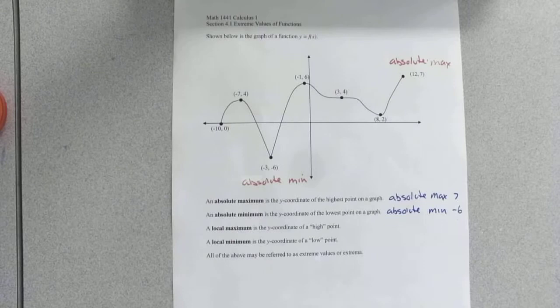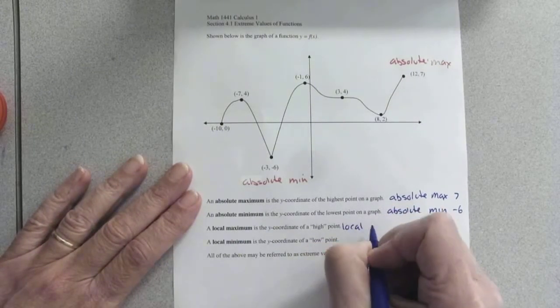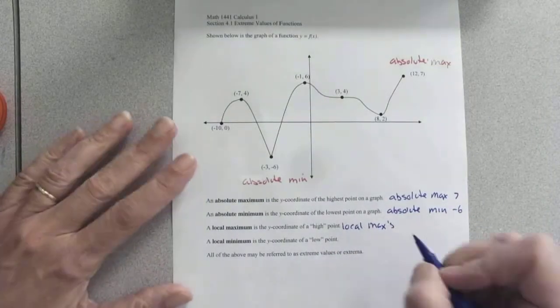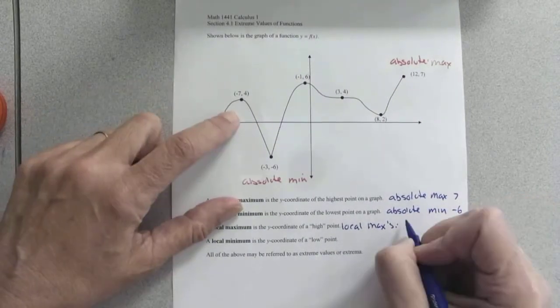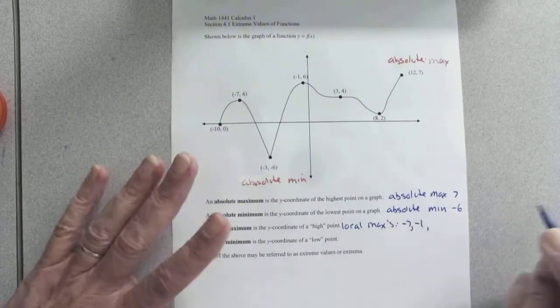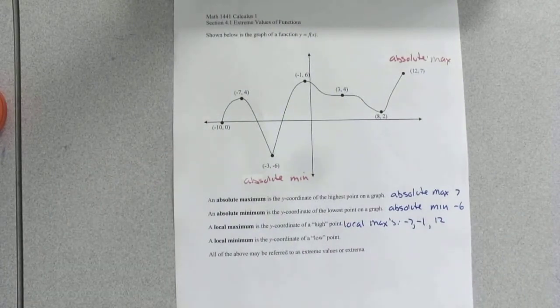A local maximum is the y-coordinate of the high points. So the local maxes are -7, -1, and then depending on who you're talking to, 12.